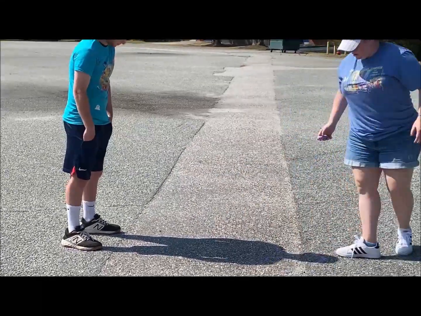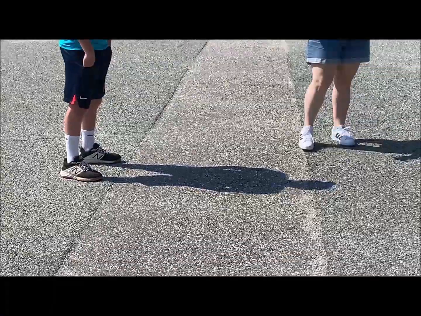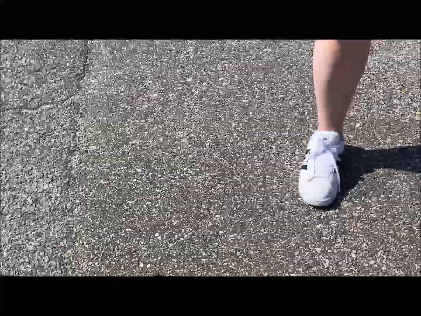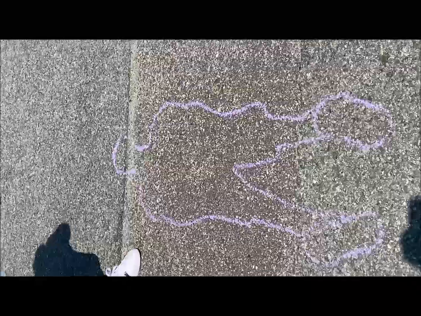All right, our shadow is complete. Now the time is 10:12. We're gonna come back in an hour and check to see if our shadow has moved and if any of the sizes have changed on our shadow.